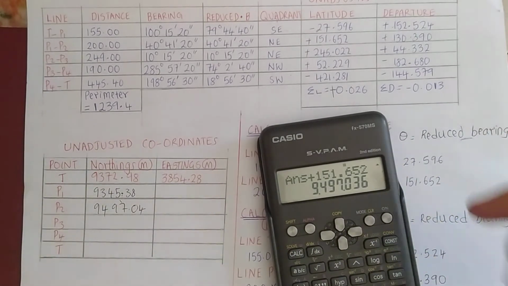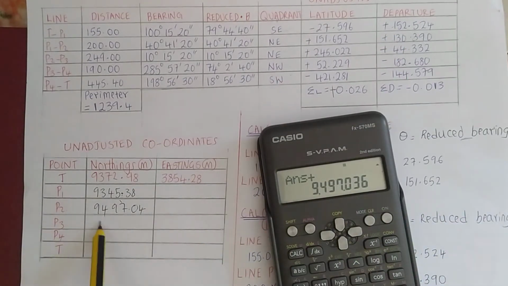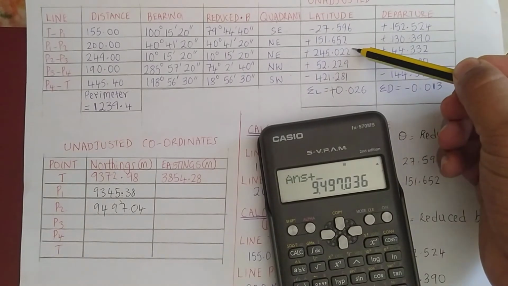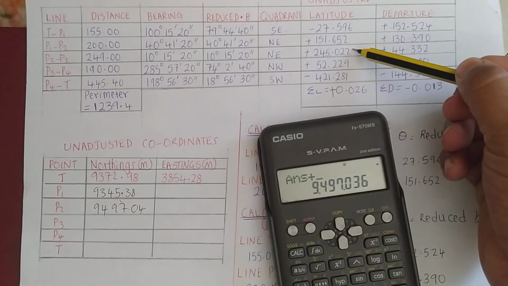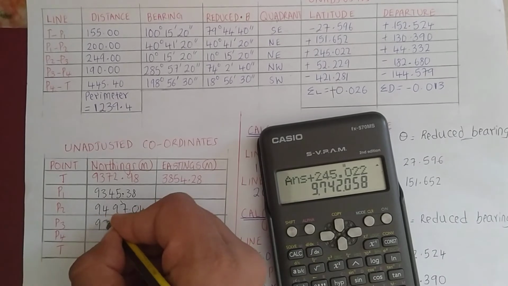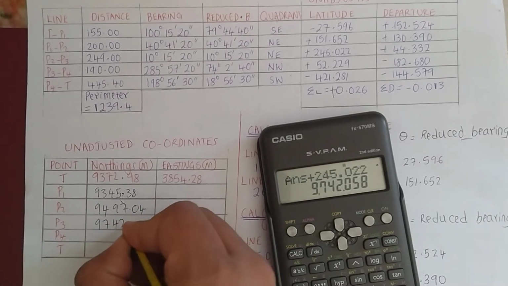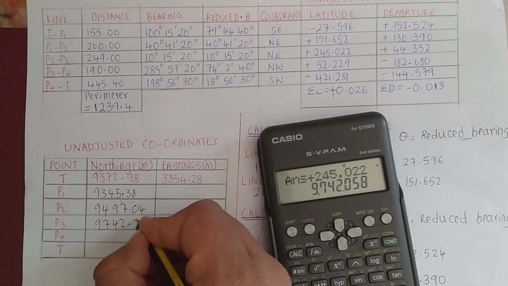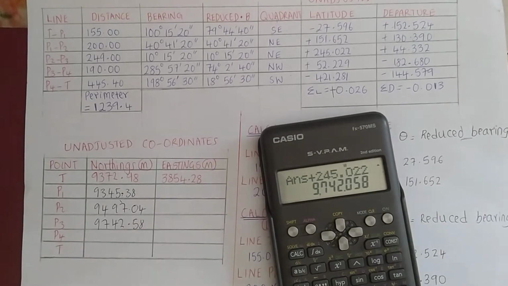The next one I do the same: answer plus 245.022, and I'm getting 9742.58.